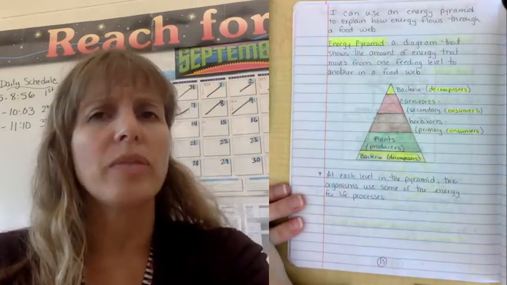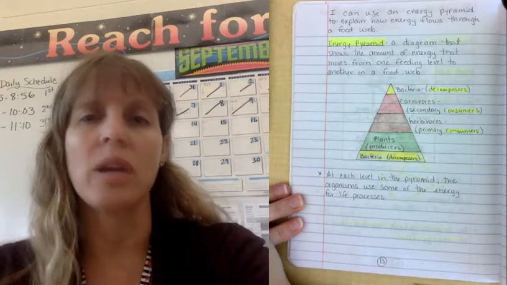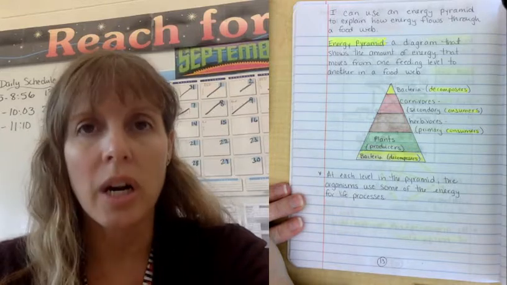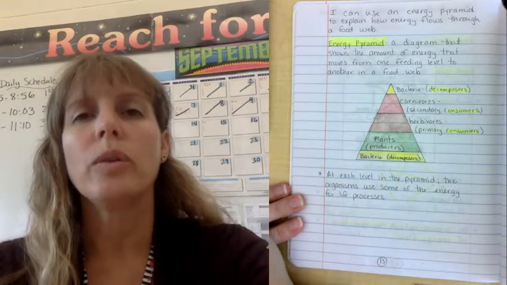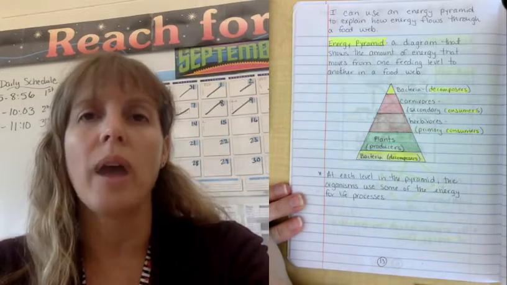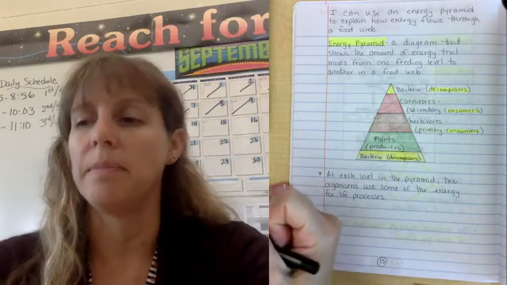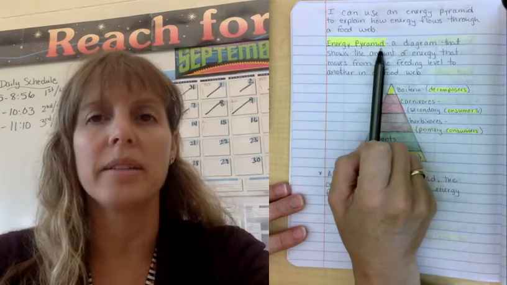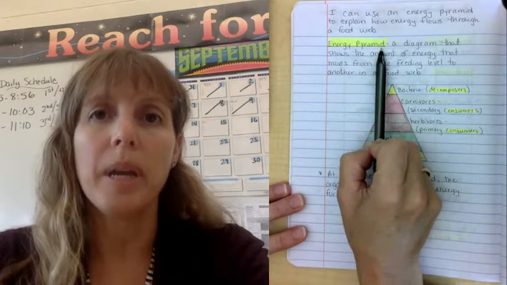So our learning target today is: I can use an energy pyramid to explain how energy flows through a food web. I want to remind you that when you watch these lessons, you can always come back to them. You can pause, return, and go forward, so that you can relearn information or see it again. All right, so our important term today is energy pyramid. Say it with me. Energy pyramid.